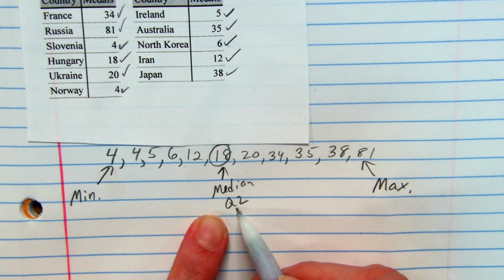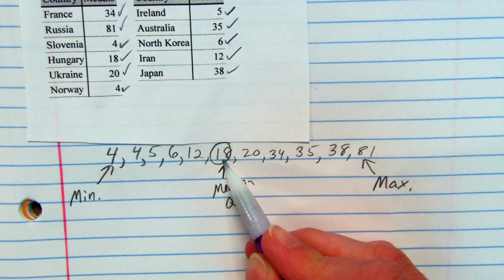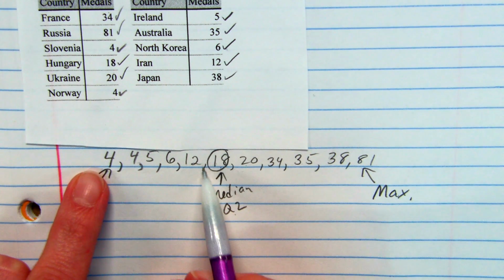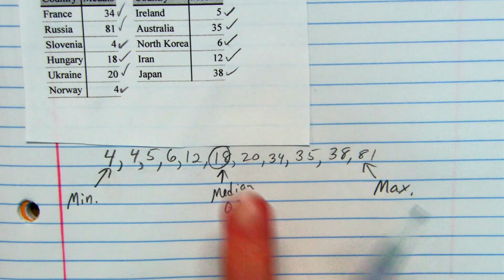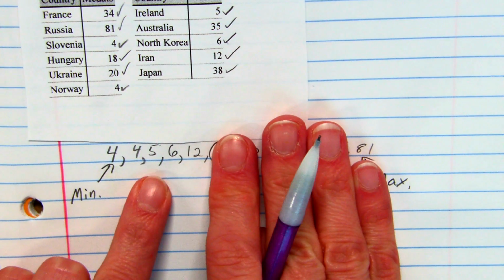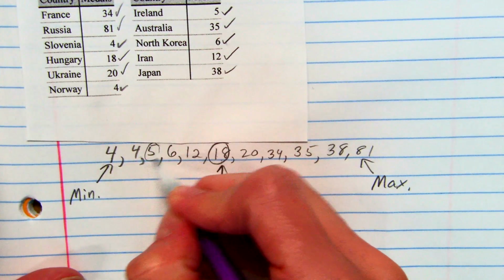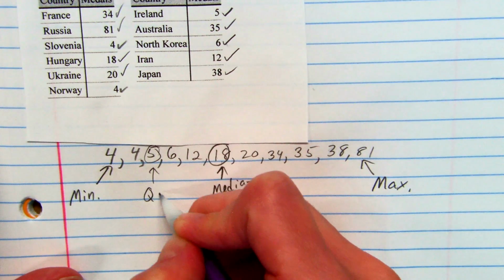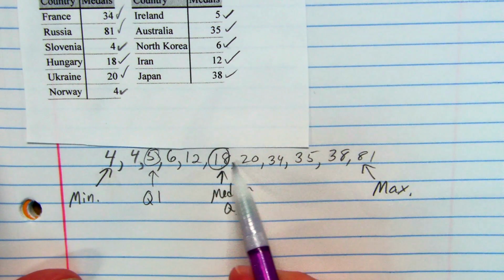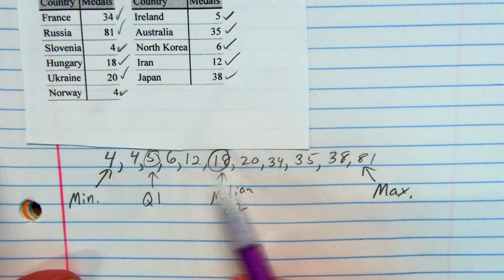Okay? And then what we do, if that's the middle, is you're going to take the bottom half of your data and you're going to do the same thing. So I'm sort of covering up the 18 and everything over here. What's the middle number over here? It is 5. So this number right here is the end of the first quartile. I guess this is the end of the second quartile.